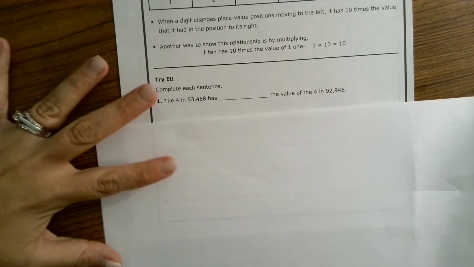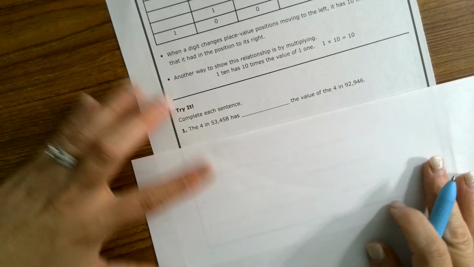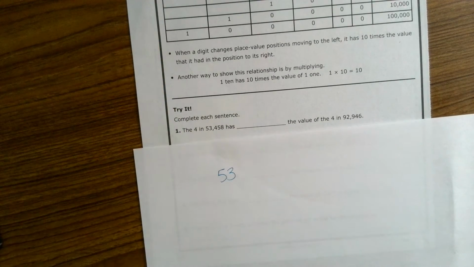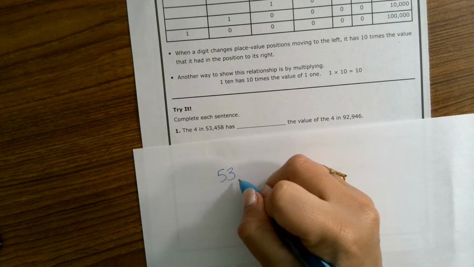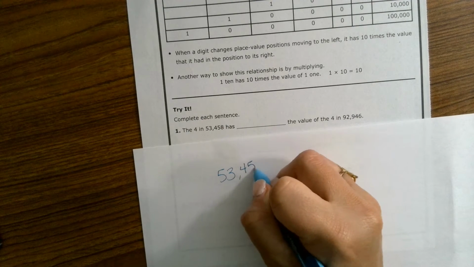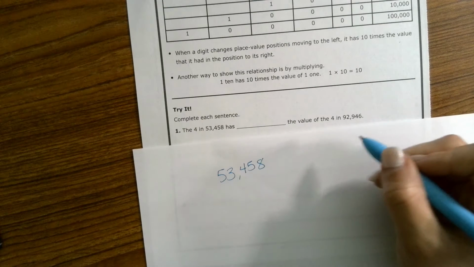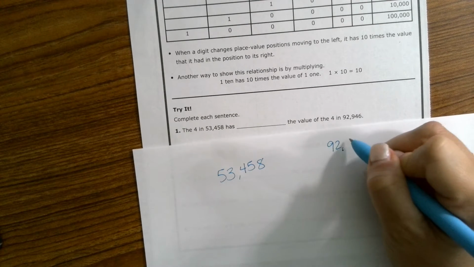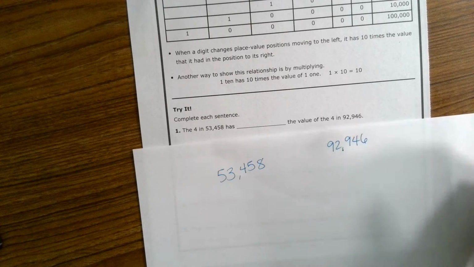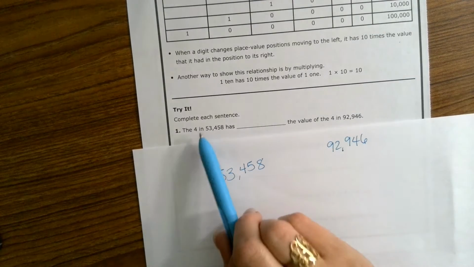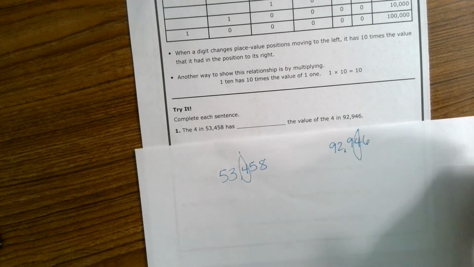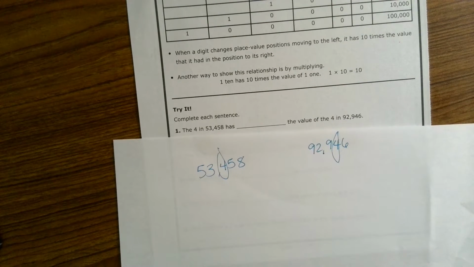So let's write both numbers. 53,458. Okay, and then we've got 92,946. And which digit? We are actually looking at the 4 in this number, and the 4 in this number. Okay, so we're only looking at the 4.